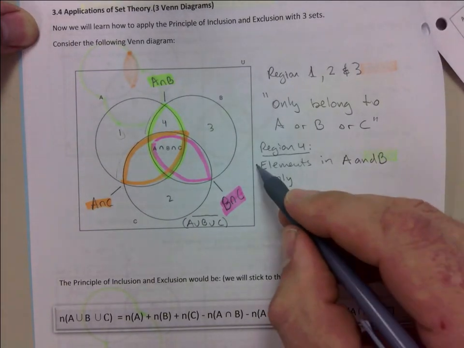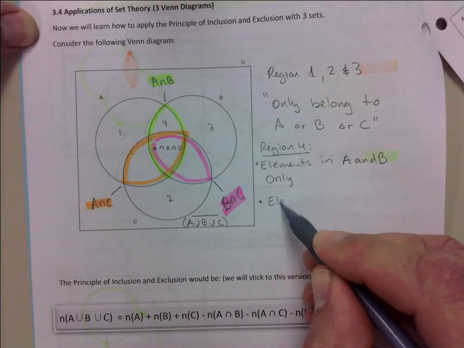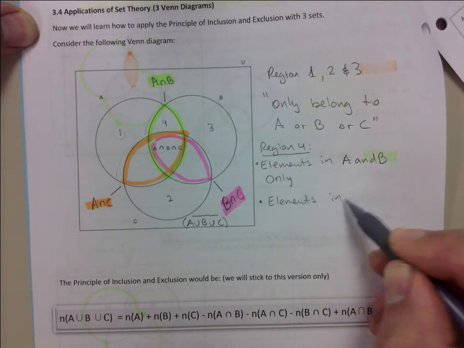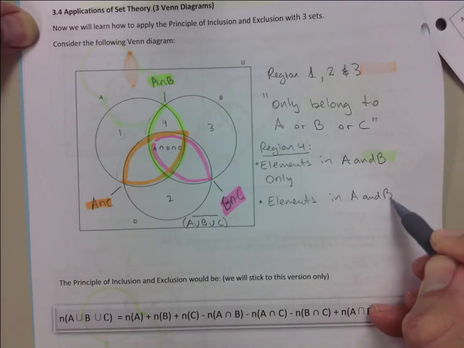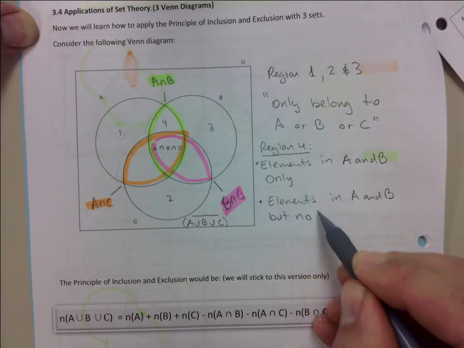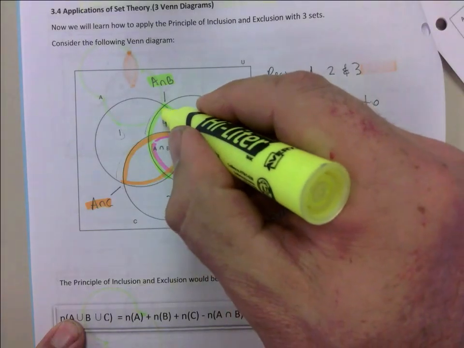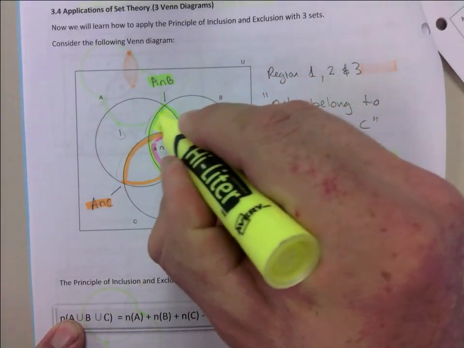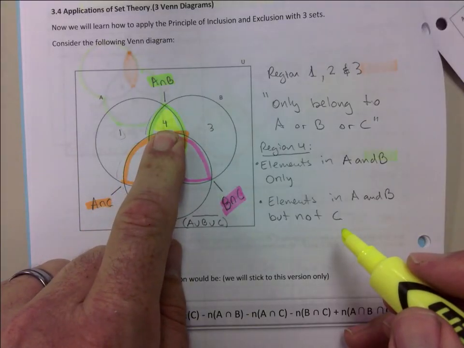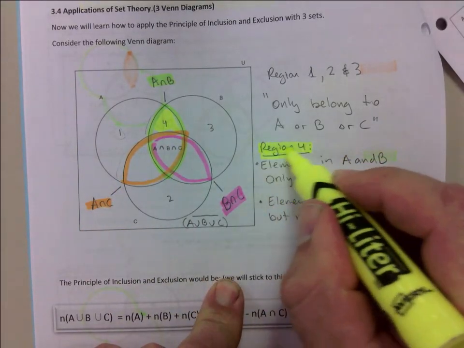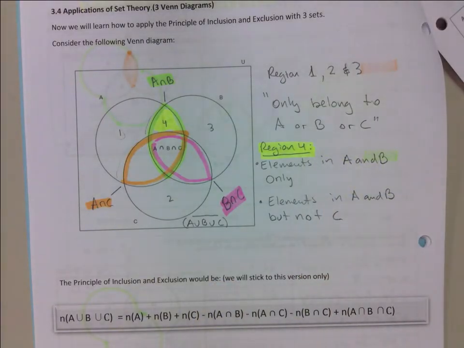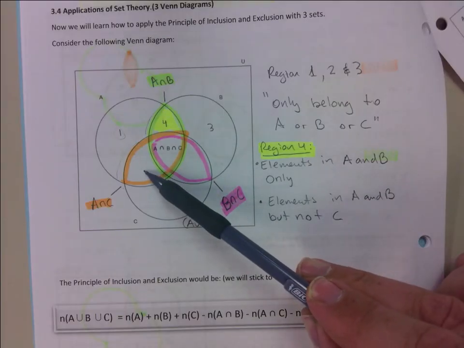Another way of referring to that would be elements, this is important, A and B, but not C. That's another way of referring to that section right there. I'm going to give that a color. This one is very important for you to get that right. If you have another color, just highlight that and then just say, here's how to read that. This is how I know I'm talking about that specific region. And of course, the wording would change if I'm referring to this region or that region.